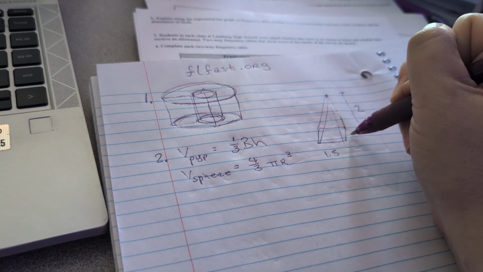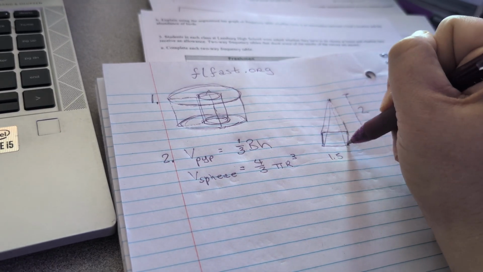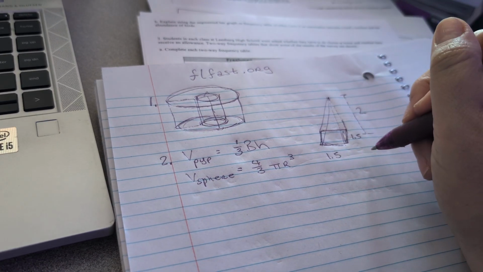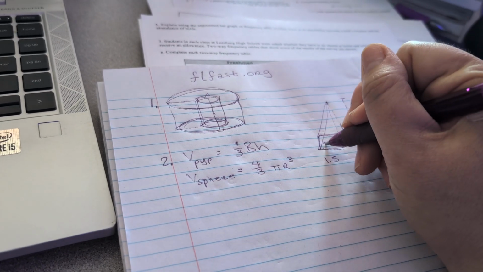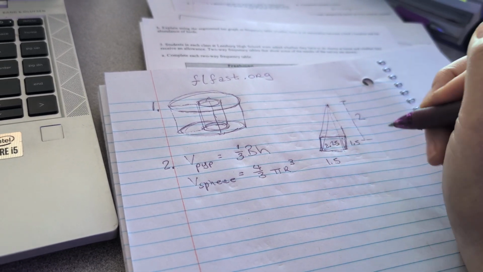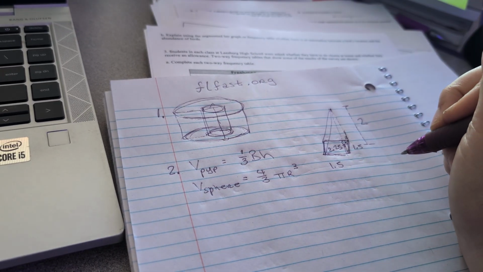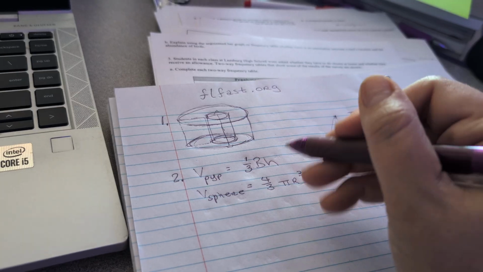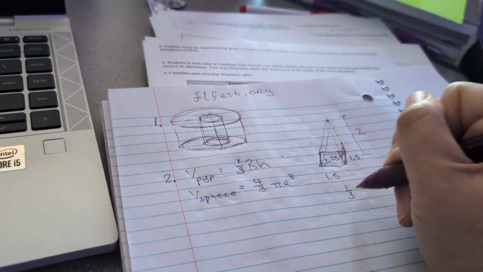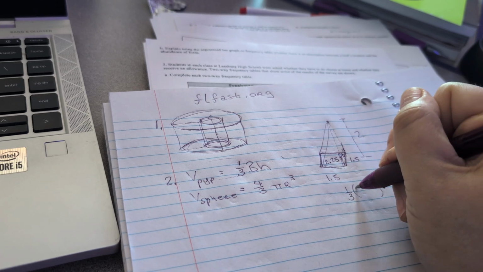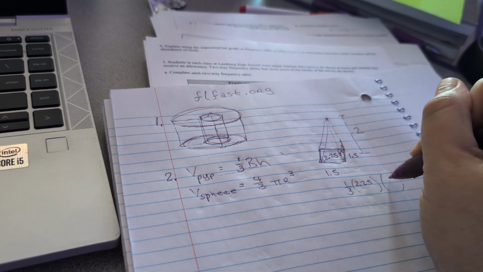1.5. Now, since it's square, this is also 1.5. That means my base area, the area of a square, would be 1.5 times 1.5, or 1.5 squared. That means it's 2.25 feet squared. So filling in to my formula, I have 1/3 the base times my height.